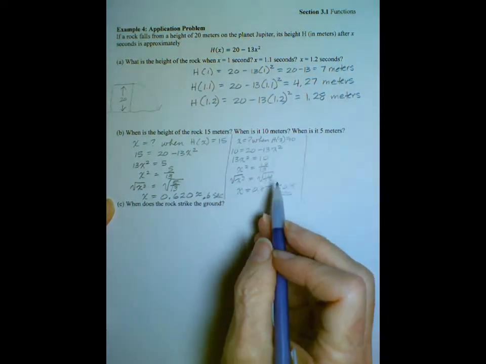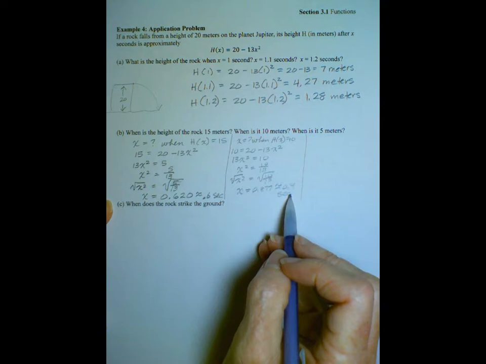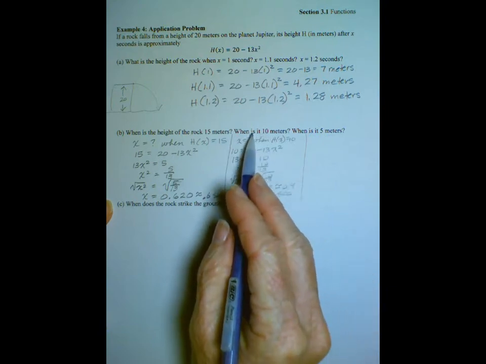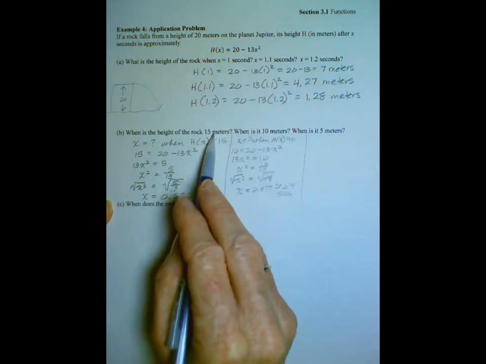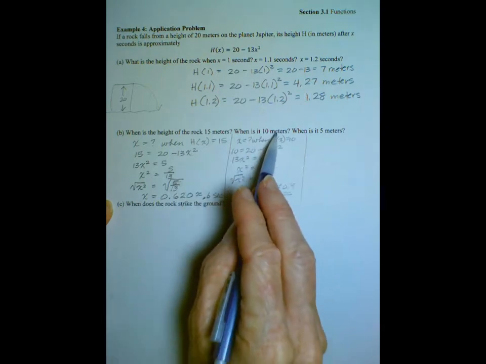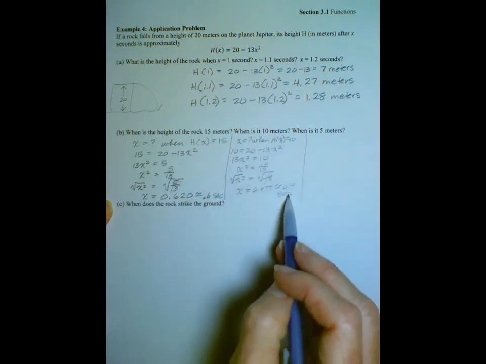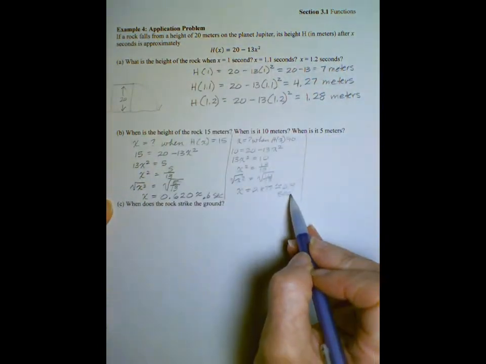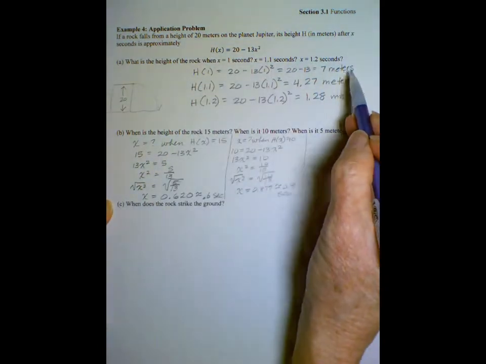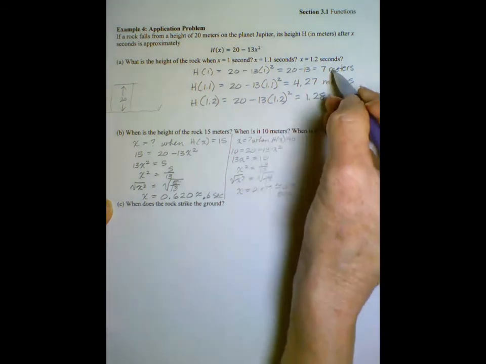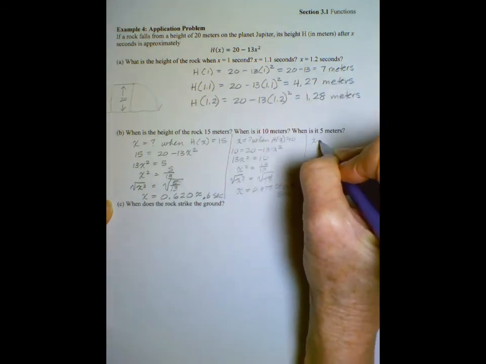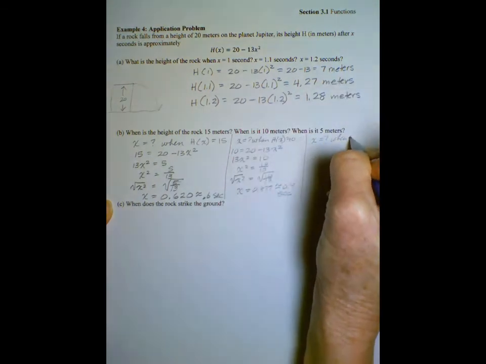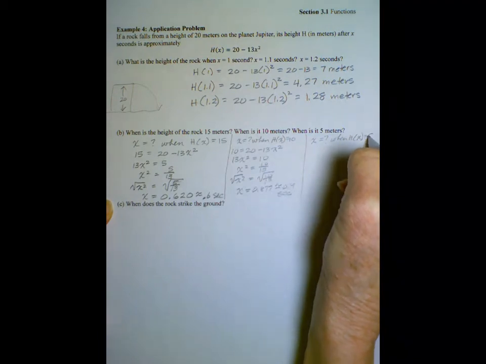Okay, so now the height is getting closer to the ground. We were at 15 after 0.6. Now we're at 10 after 0.9. And remember, after a whole second, we're at 7. So we're at 10, then we go to 7, right? We saw that. And x is what when h of x is 5?